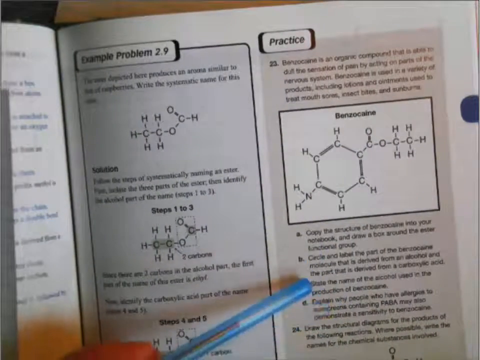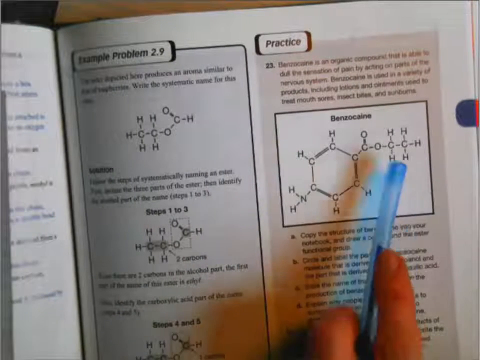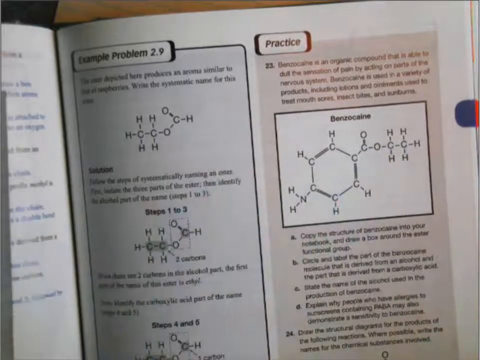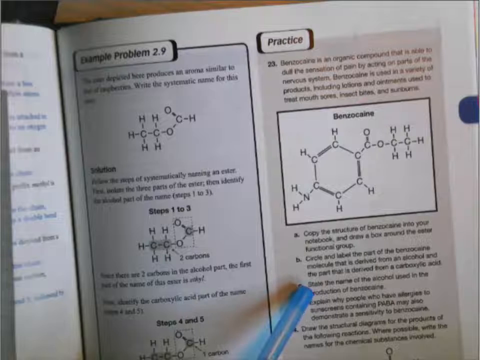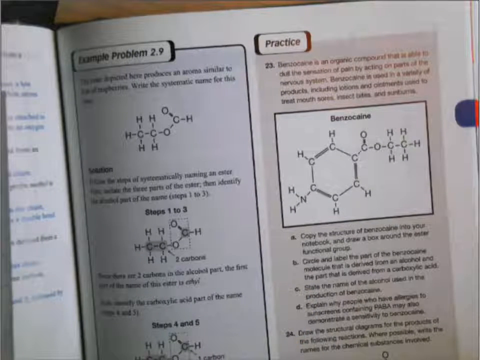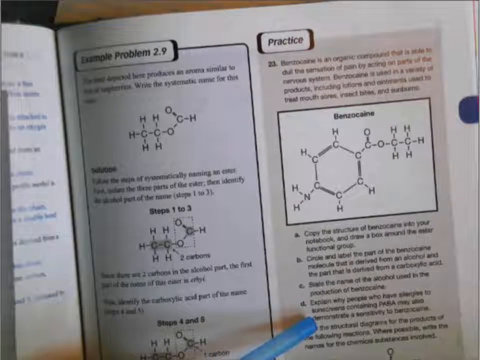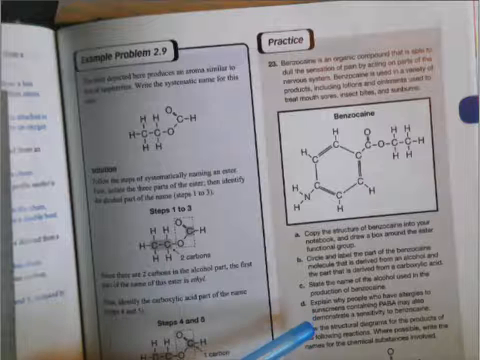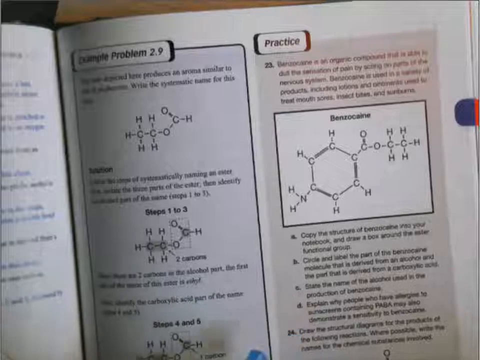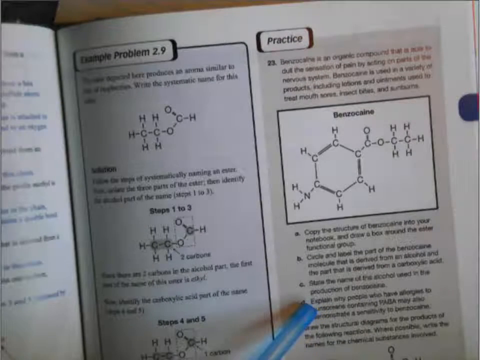Let's see. State the name of the alcohol used in the production of benzocaine. So ethanol. Okay. State the name of the alcohol. We just did that. Explain why people who have allergies to sunscreens containing PABA may also... I don't really know. I'm not sure what PABA is. They probably mentioned it somewhere in the textbook, so you probably know that one. I'm assuming that it would be because they probably have similar functional groups.